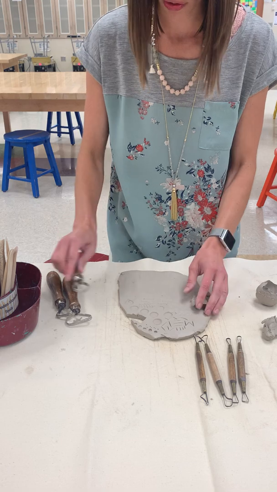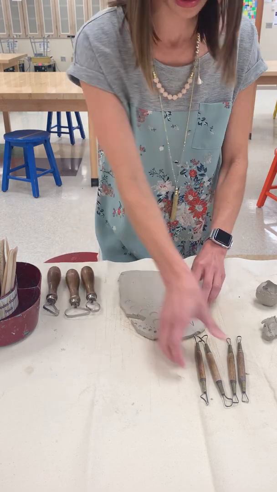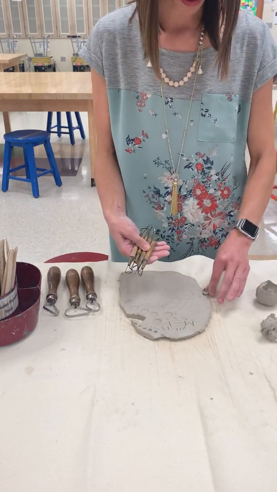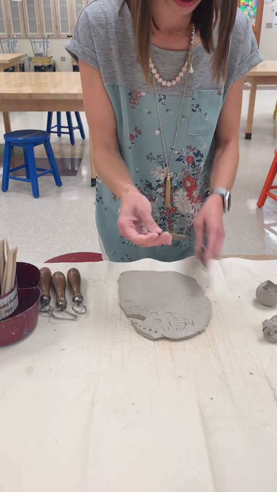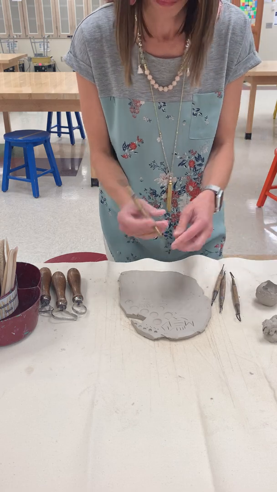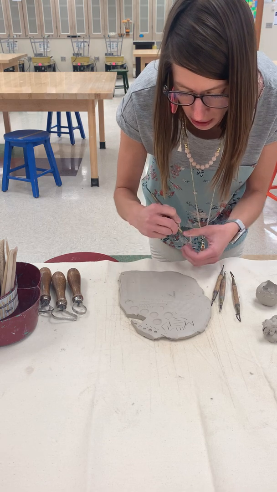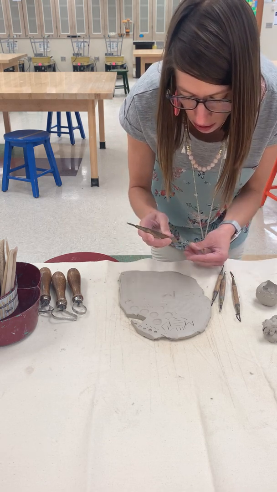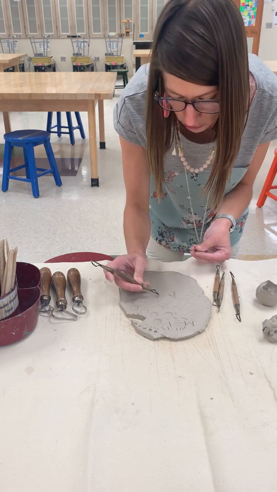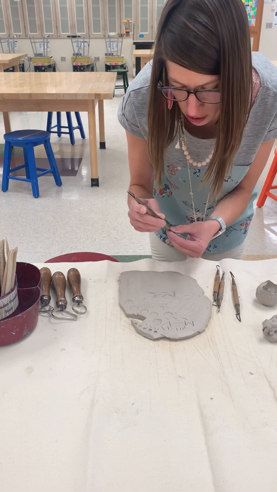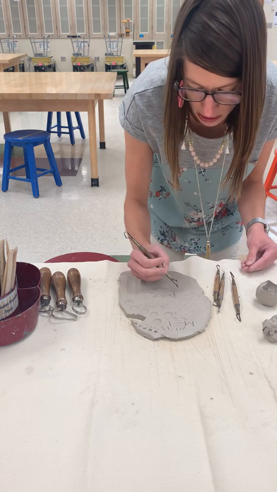Okay, so those are the large ribbon tools, and then the small ribbon tools can be used for hollowing out areas. They are a bit smaller though, so obviously if you have a smaller piece that needs to be hollowed out, that would work well, but they can also be used, especially this end, I think is nice for carving. It's going to make a bit of a thicker carved line, and you'll notice it takes clay out of the surface, and so that is a subtractive technique, okay?